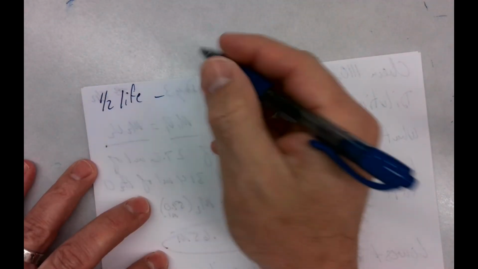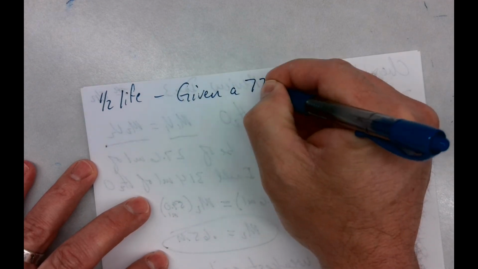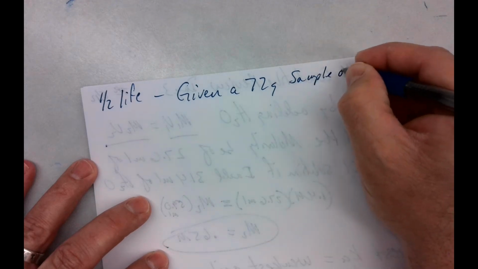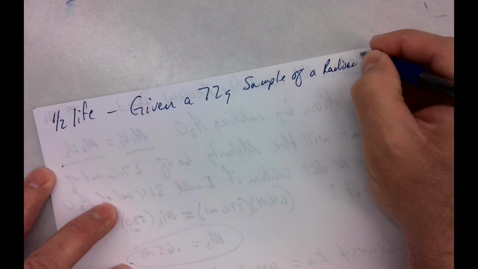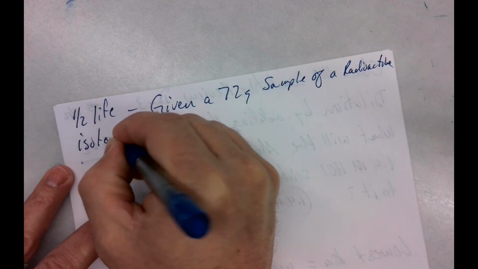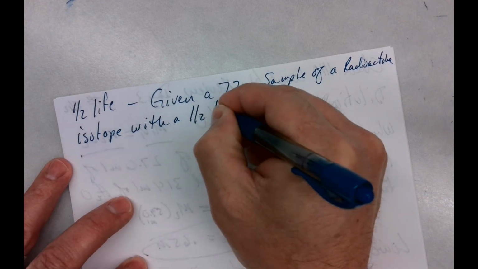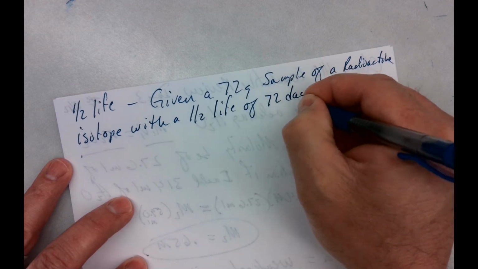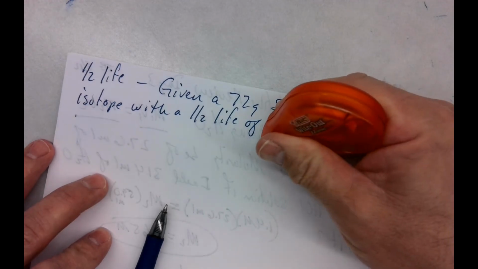Okay. So given a 72-gram sample of a radioactive isotope with a half-life of 72 days. Check that. Backwards. That's backwards. It is 27 days.